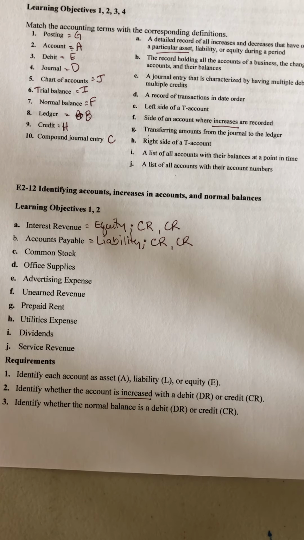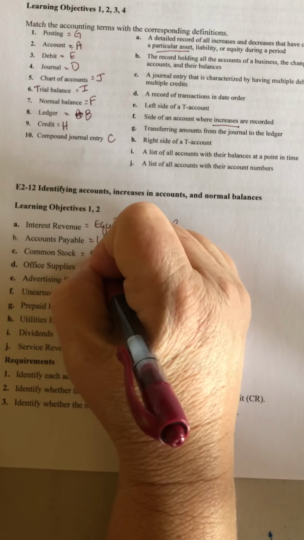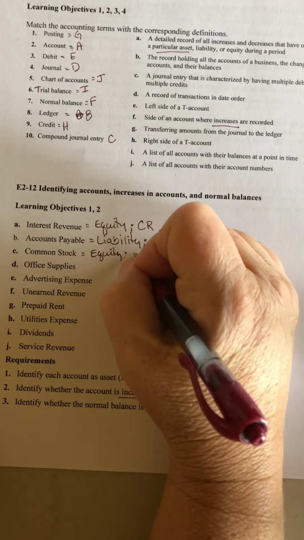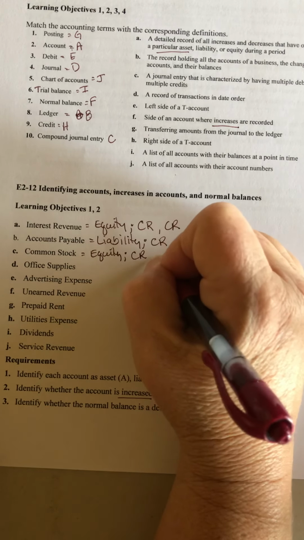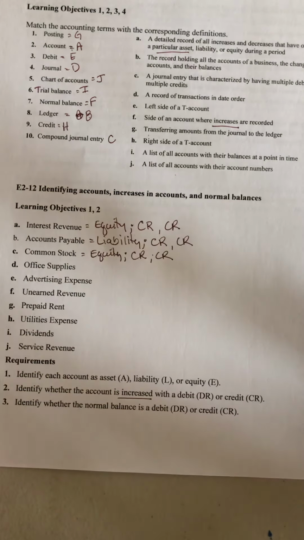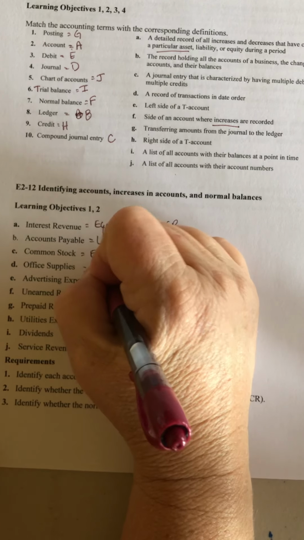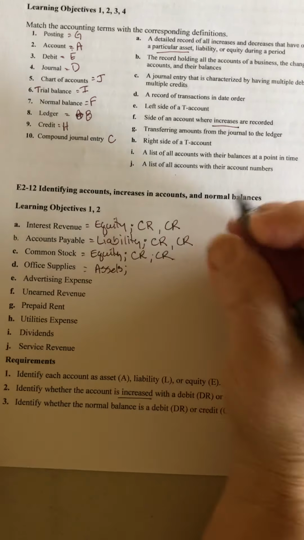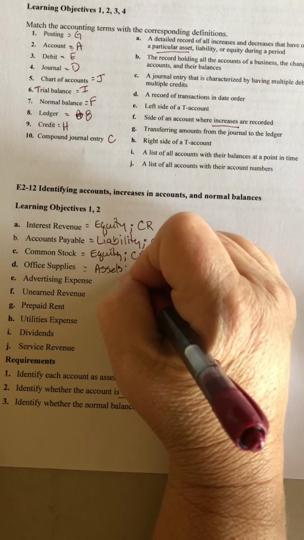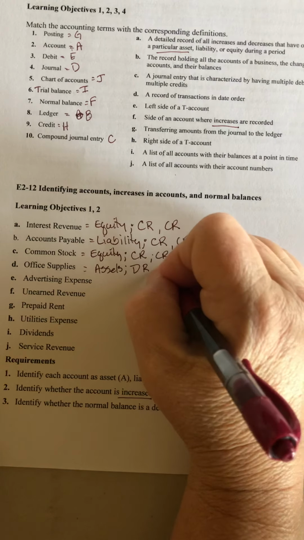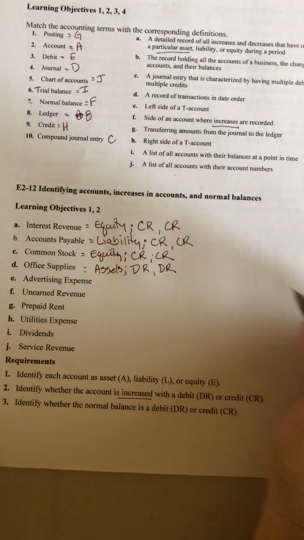All right, common stock is an element of equity. Since it's an element of equity, it's increased with the credit, and its normal balance is a credit. Office supplies are assets. Assets normally have a debit balance, so you increase them with the debit, and their normal balance is a debit.